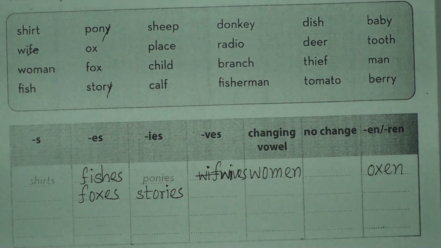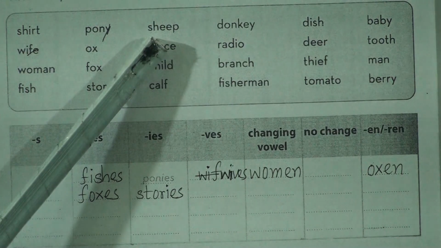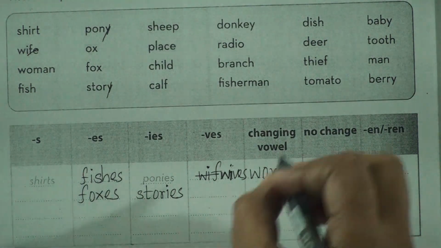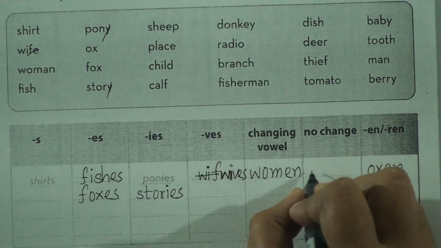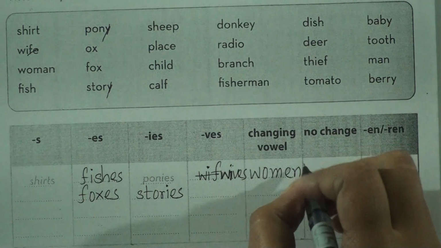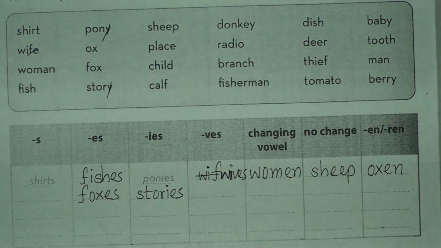S-T-O-R-I-E-S, story. Now sheep, and we know that the singular and plural form of this word is same, that means there's no change, so sheep will be sheep, so no change. Okay, in the sixth row, column 1 2 3 4 5 6, yes, sixth column, so there will be sheep.